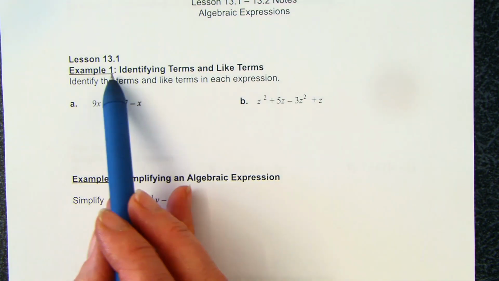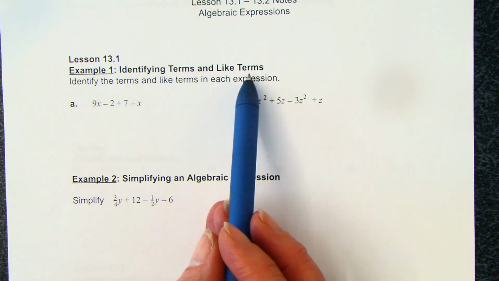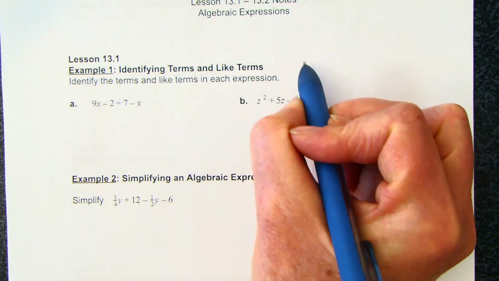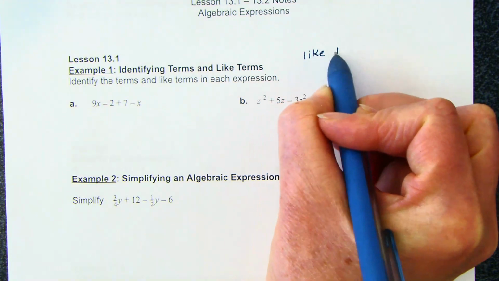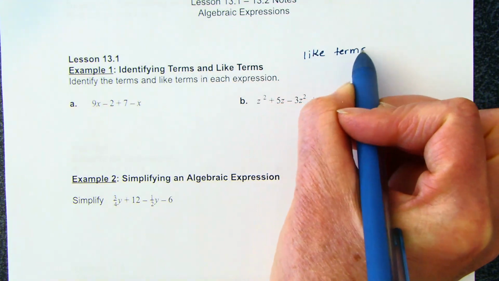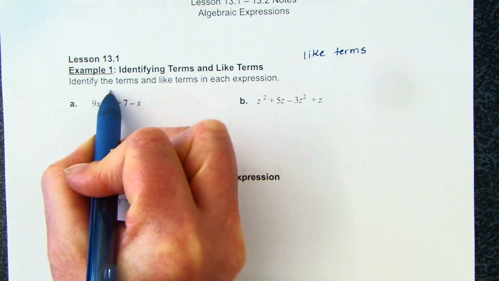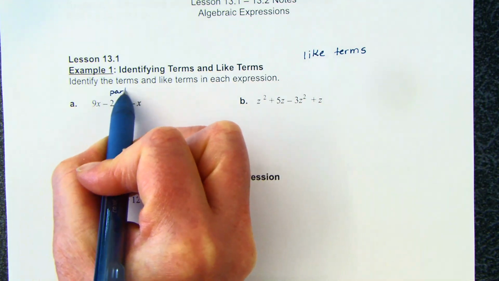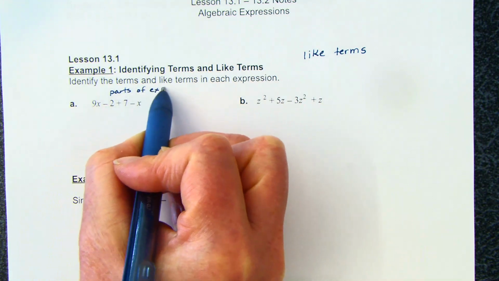So from 13.1, we are identifying terms and like terms. We should define terms first. Remember that terms are the parts of an expression.